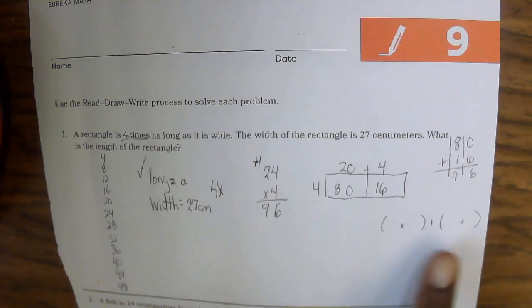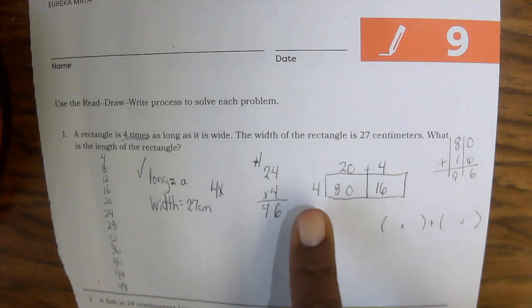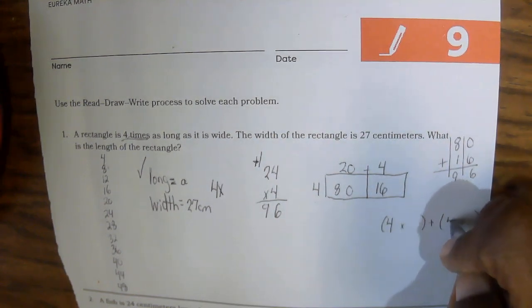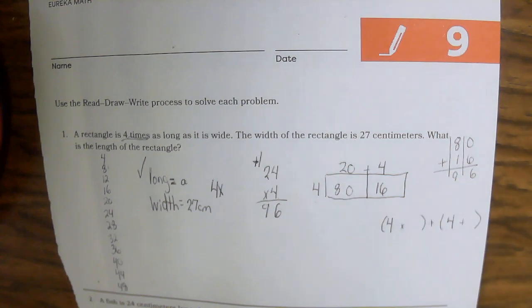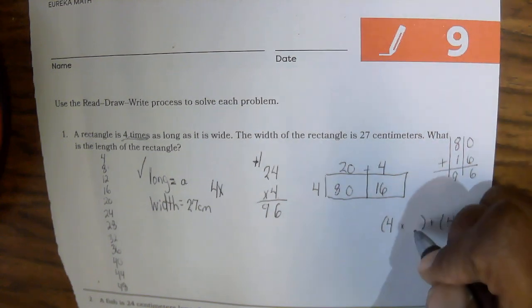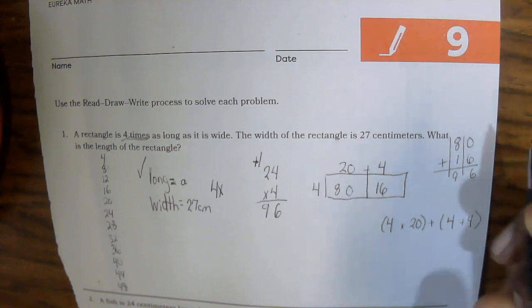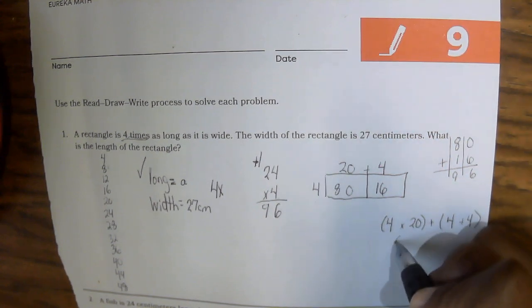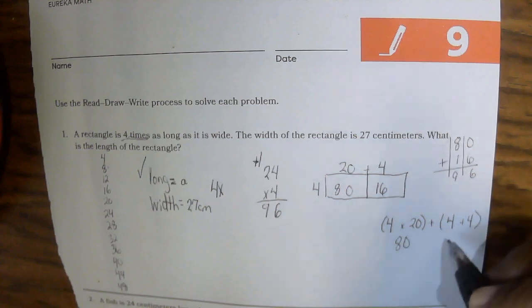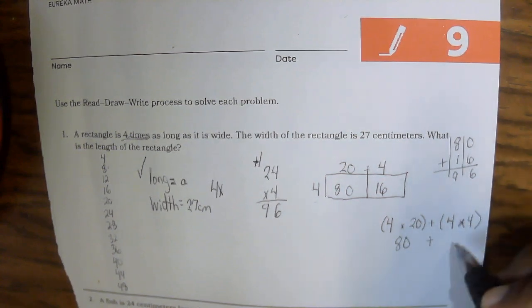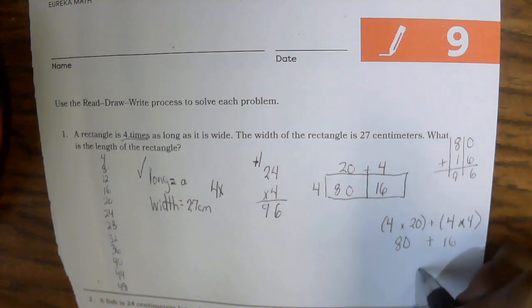Now when you're doing the distributive property, what you're multiplying by goes first every time. So we're multiplying by 4. So that's going to be first. And what's the place value for 24? What's the expanded form? 20 plus 4. So 4 times 2 is 8. Bring down that 0. Plus 4 times 4 is 16. You're going to do your 2 lines and add it up.